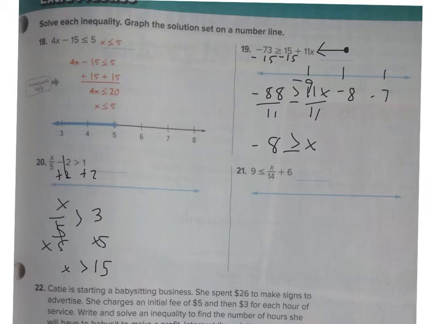So when I graph this on my number line, I'm going to have 15 in the middle. If I go up, I'm going to go to 16. If I go down, I'll be at 14. I have an open circle, and x is greater than 15, so it's got to go in this direction.